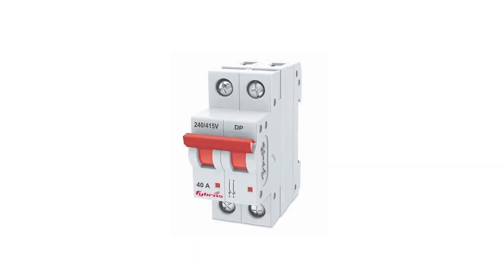Main switch, isolator. A main switch, also known as an isolator, is a device used to manually disconnect the entire electrical supply to a building or system. It allows safe maintenance or emergency shutdown and is usually installed at the main distribution board.